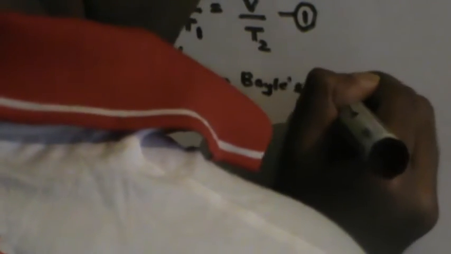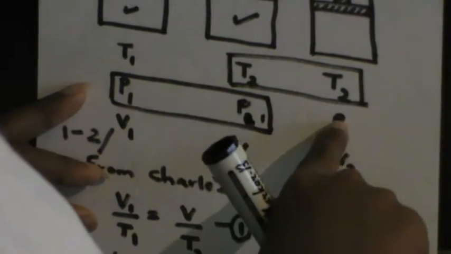From Boyle's law I can say P1 times V is equal to P2 times V2. P1 is the pressure here, V is the volume here, and it is equal to the pressure here, P2, times its volume at that point, which is V2. I'll take this to be equation number 2.